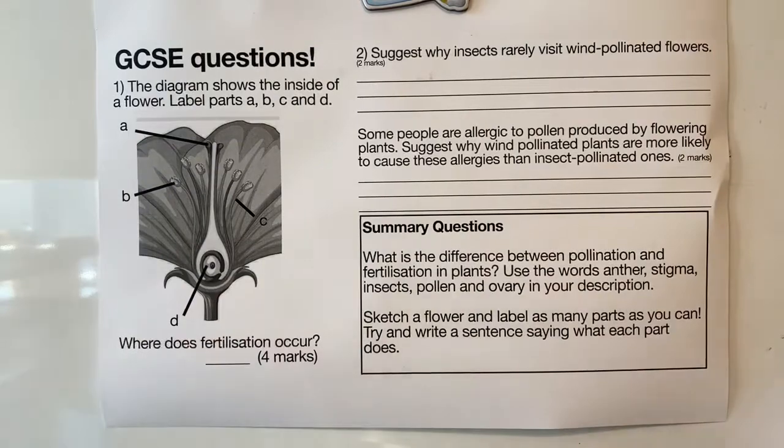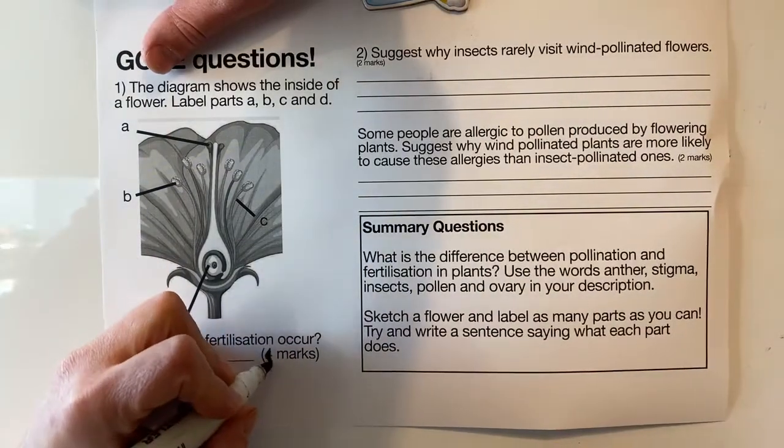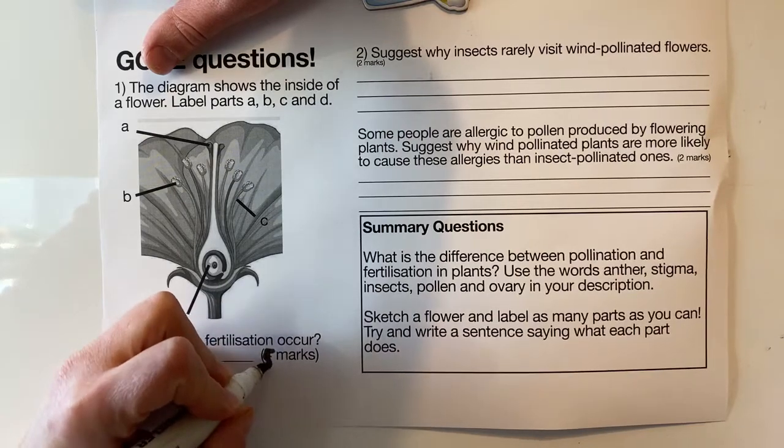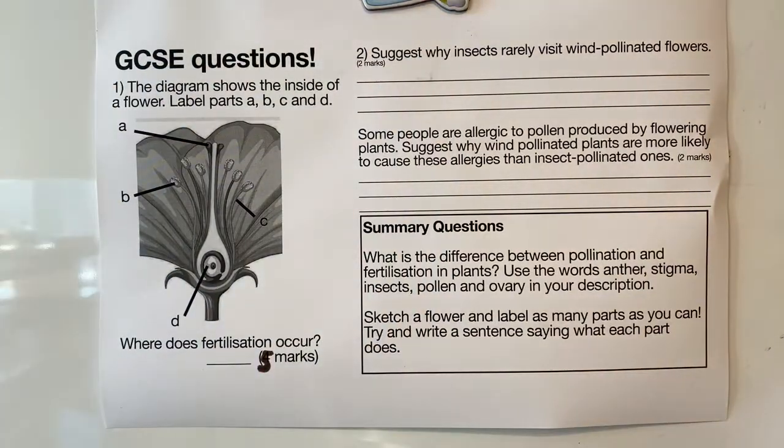And I've put, where does fertilisation occur? I've said 4 marks. That can't be right, can it? That's a bit harsh. Let's say 5 marks for that. There we go. Where does fertilisation occur in that diagram? A, B, C or D.